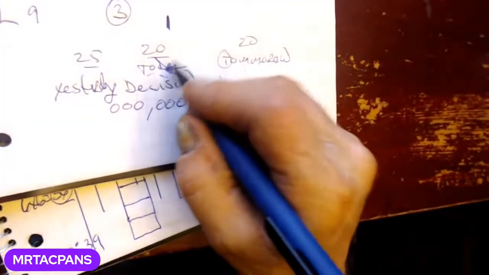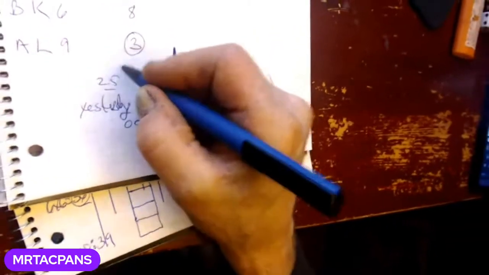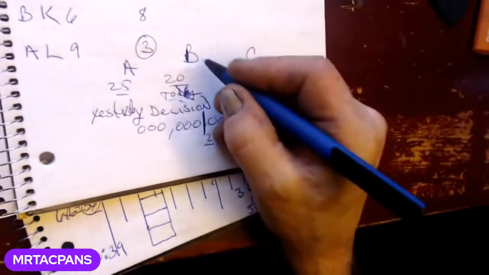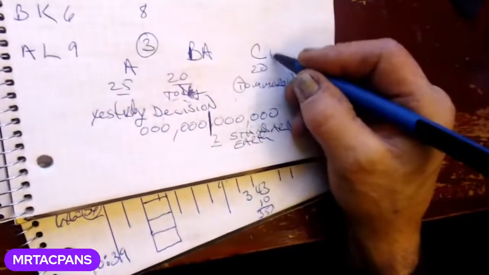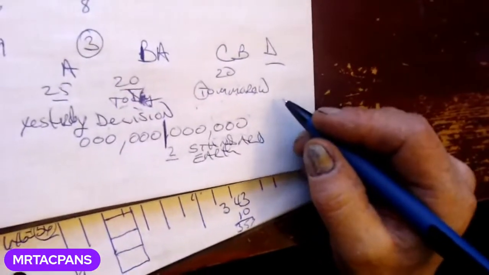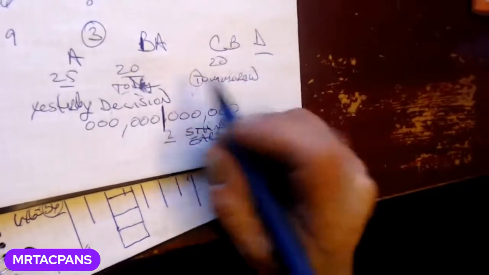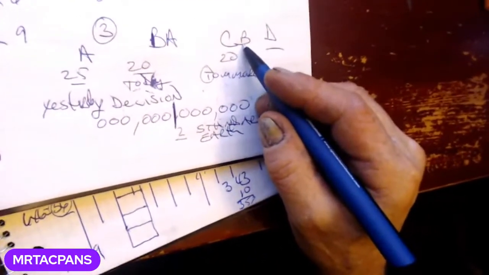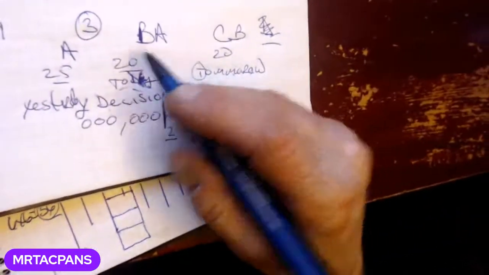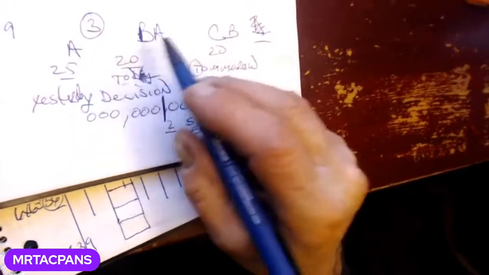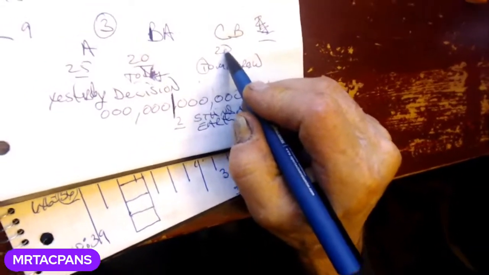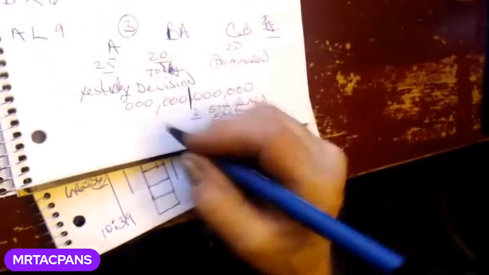This is now yesterday. Let's go A, B, C. Now this one becomes A. This one becomes B, and now we have a D, the new tomorrow. Now it moves forward again. Remember, A, yesterday, B, today, C, tomorrow. Let me redo this again. I don't think I did this right.